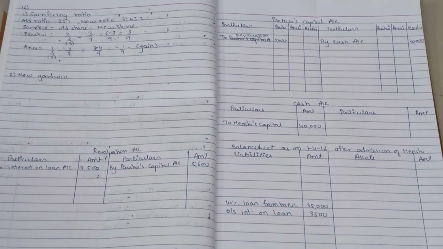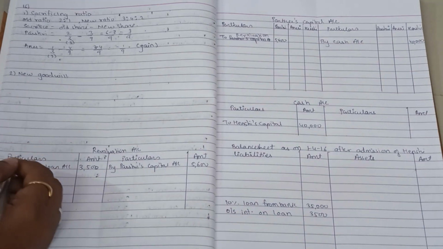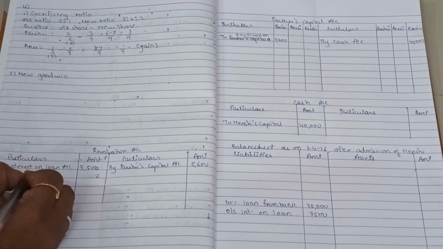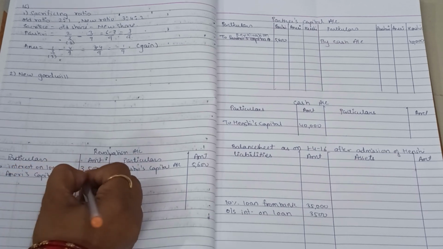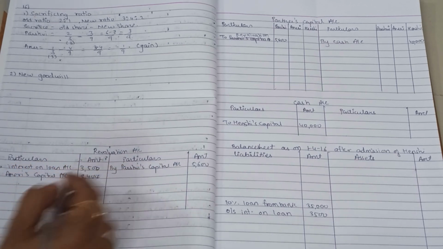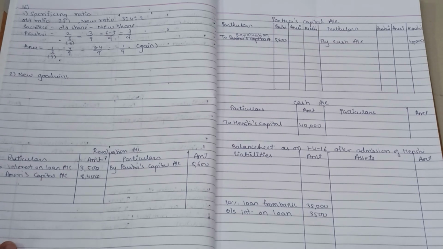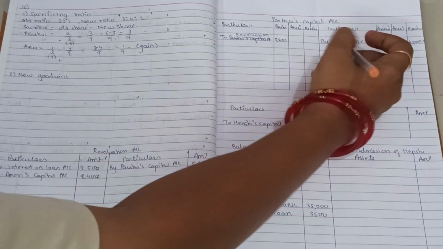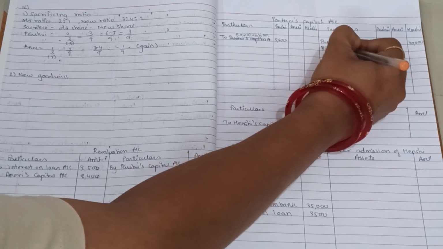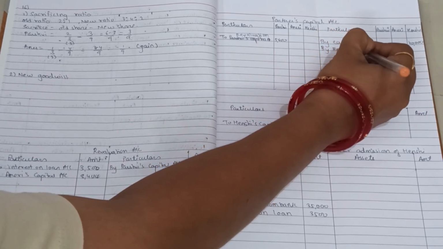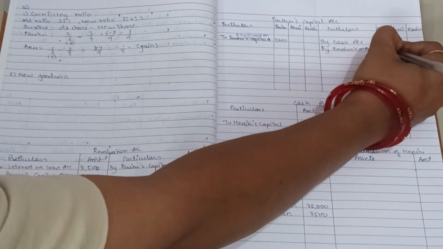Reconstruction expense paid by Aneri is rupees 8,400. Revaluation account debit side, to Aneri's capital account, amount is 8,400. This we have to write on partners capital account debit side, by revaluation account, amount is 8,400.